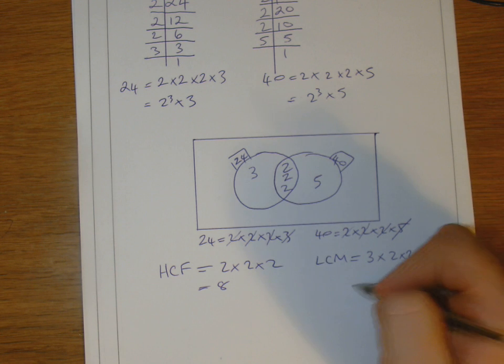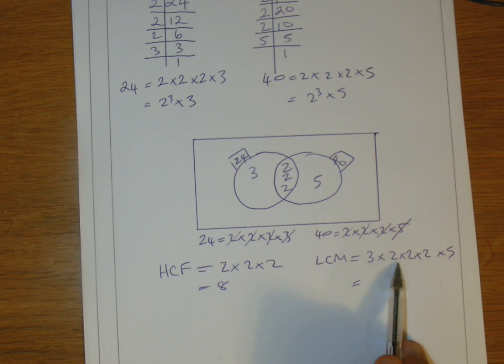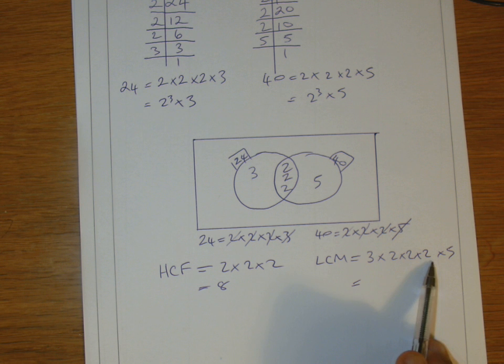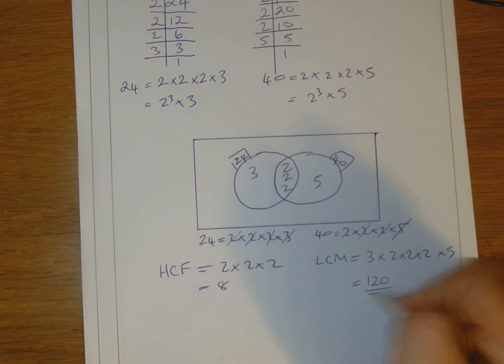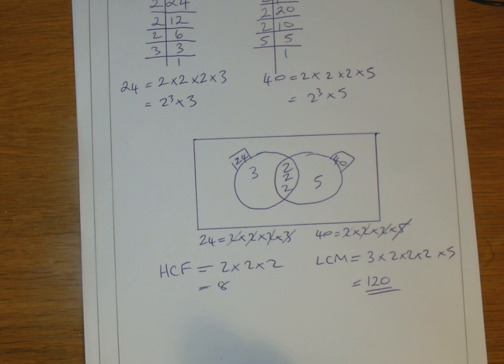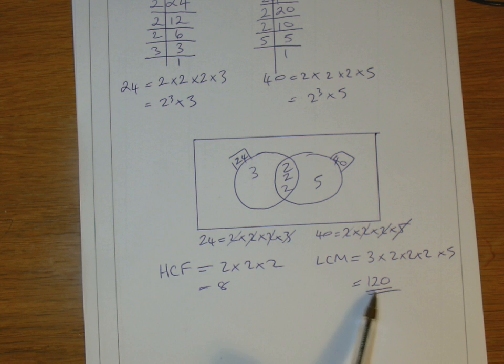Okay, so it's a large calculation. If you break it down, you'll get there. 3 times 2 is 6, times 2 is 12, times 2 is 24, and 24 times 5, if you work that out, you end up with 120. So lowest common multiple is 120. And if you think about it, 40, you know that goes into 120. And also 24 does as well, with some calculations.